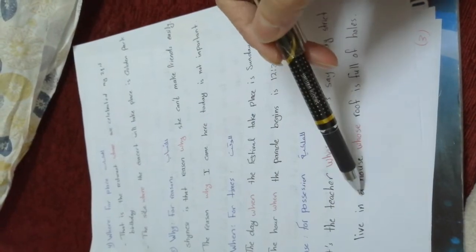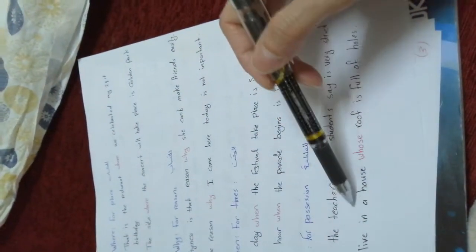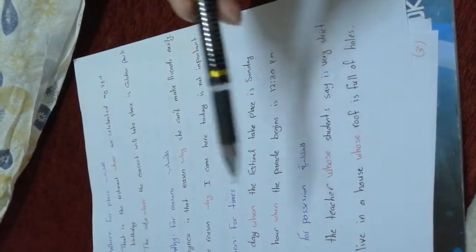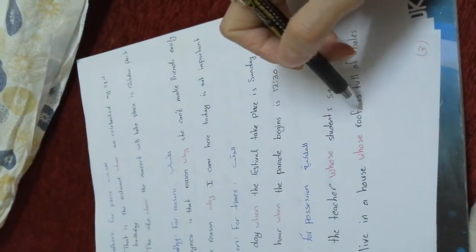They live in a house whose roof is full of holes. يعني هم عايشين في بيت كله الروف تبعه مليان إيش في الثقوب holes. Whose roof هم اللي عام فيه holes.